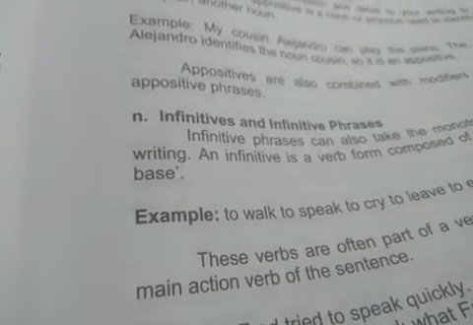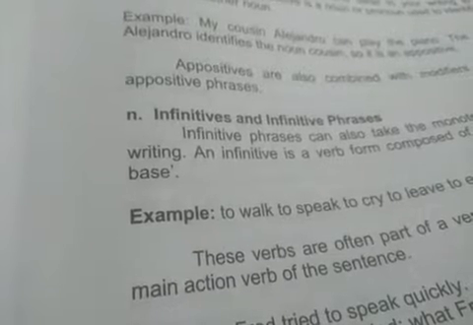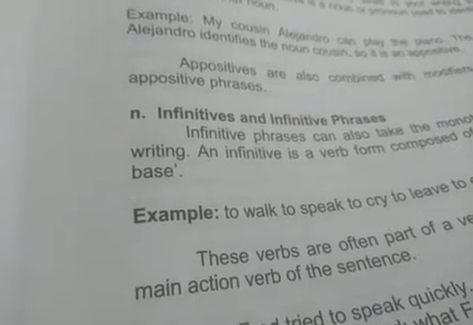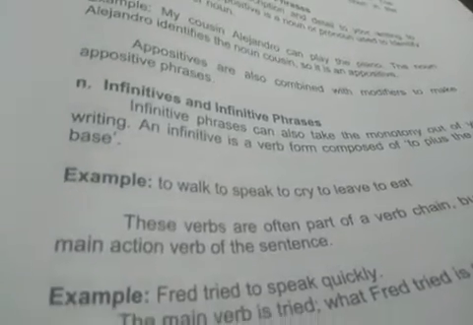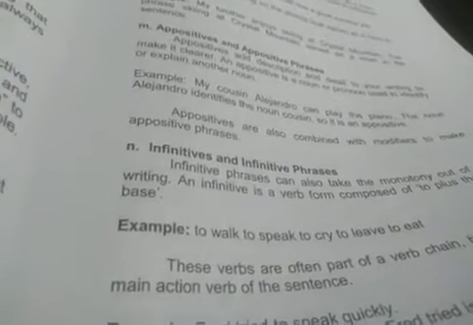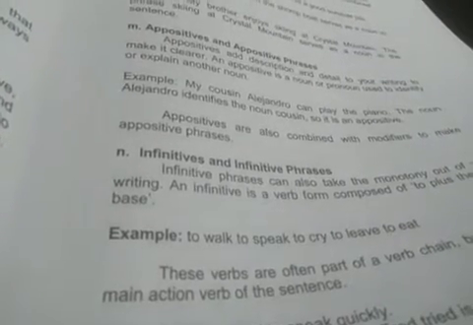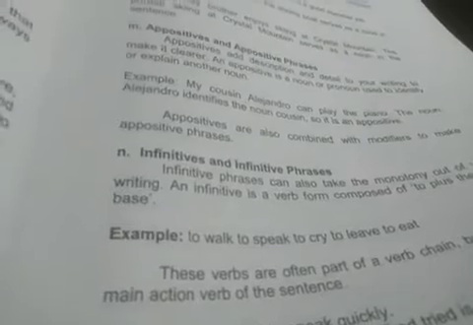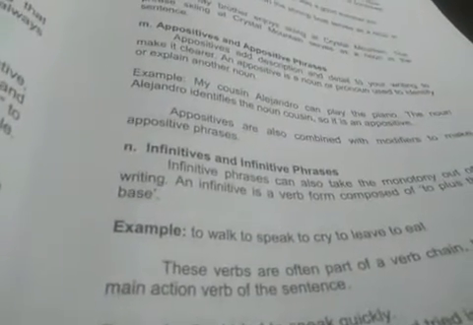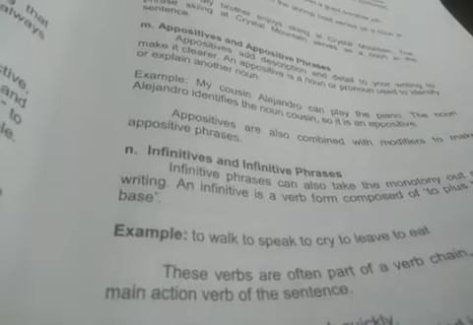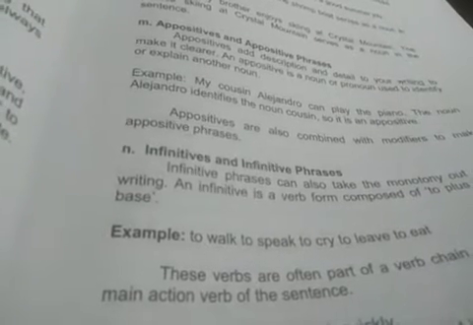Infinitives and infinitive phrases. Infinitive phrases can also take the monotony out of your writing. An infinitive is a verb form composed of to plus the verb. Example: to walk, to speak, to cry, to live, to eat. These verbs are often a part of a verb chain but are not the main action verb of the sentence. Example: Fred tried to speak quickly. The main verb is tried. What Fred tried: to speak quickly.